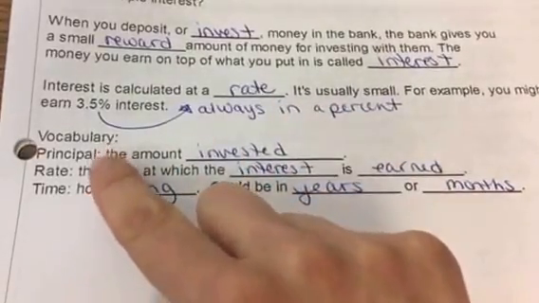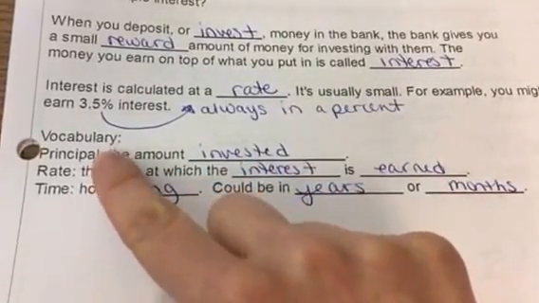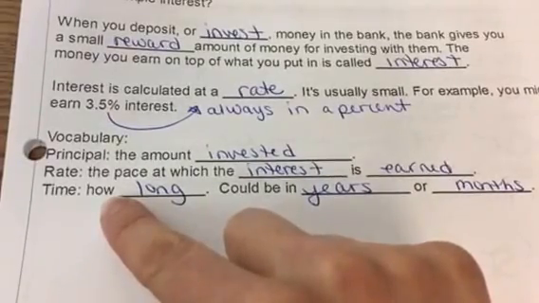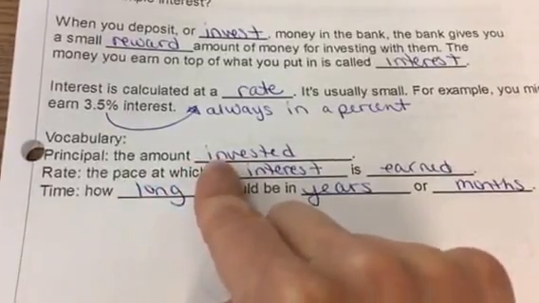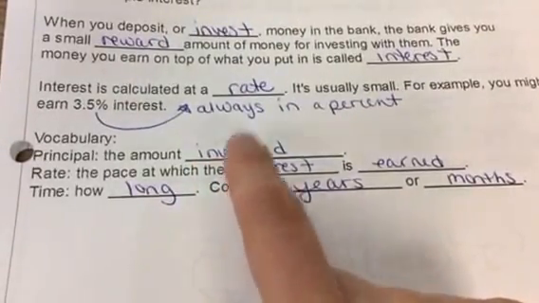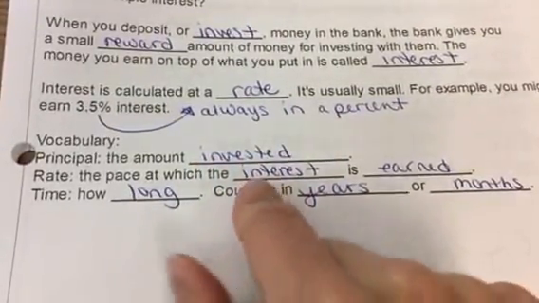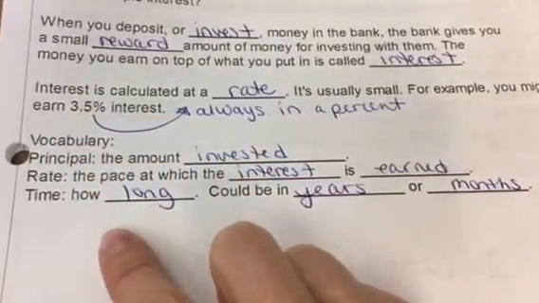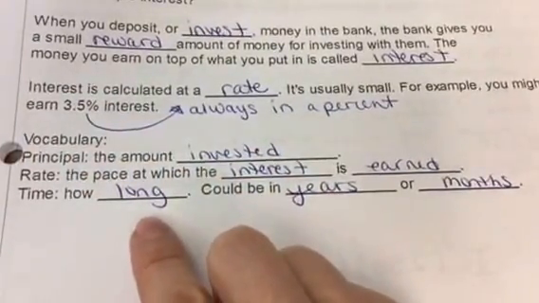So these important vocabulary words are going to show up over and over because they're part of the formula that we're going to use to solve. We need to know that the principal is the amount invested. The second part is the rate, and that's the pace at which the interest is earned. That's the percent that we see right here. And then the time is how long, and that could be in years or months.